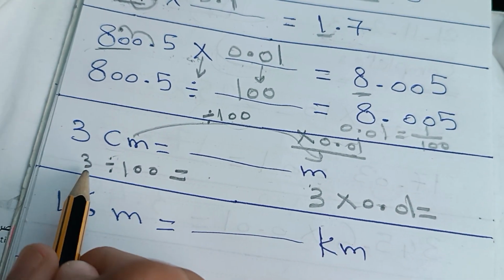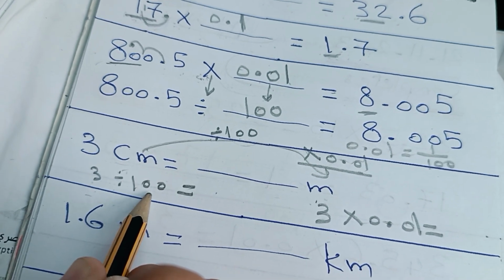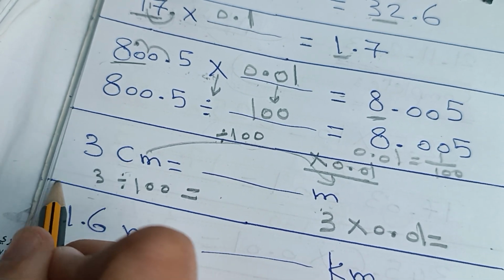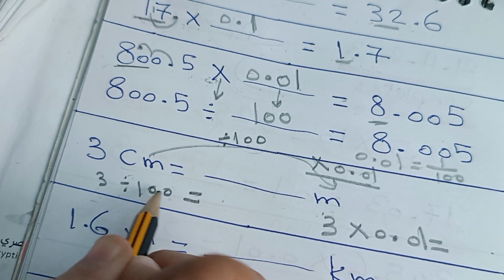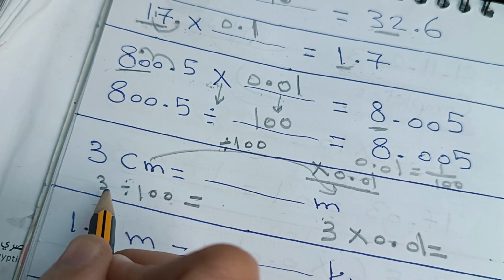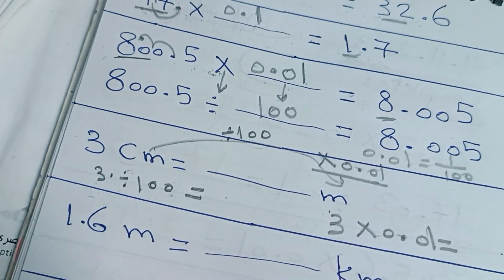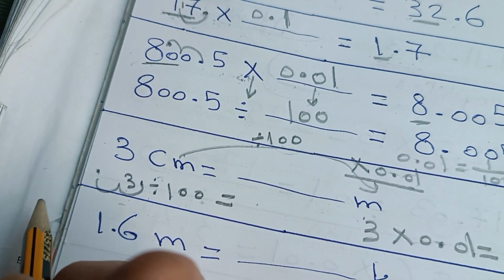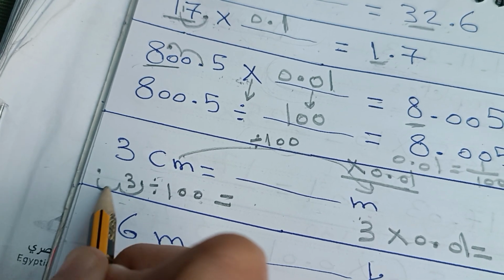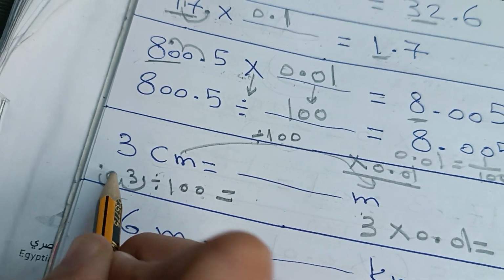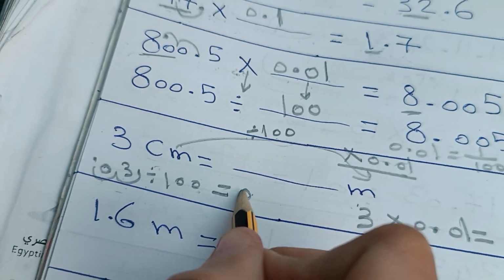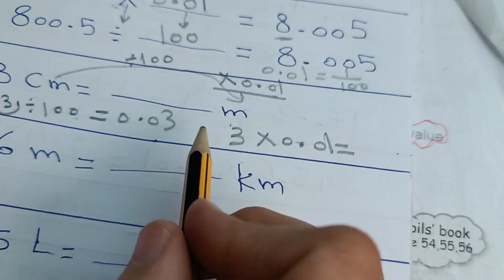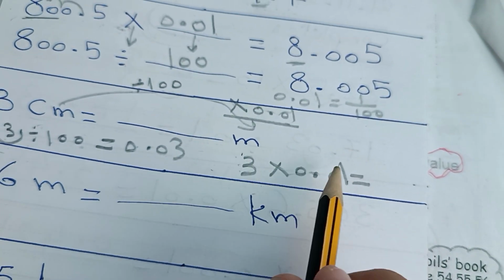In the first way, I have a whole number divided by 100. Divide goes left, so the decimal point will move left 2 steps because I have 2 zeros. Where is the decimal point in the whole number? There is no decimal, but I will put it at the far right, and it will move to the left 2 steps. So it will be here. I have 1 empty place, which will be kept by putting zeros. So the answer will be 0.03.